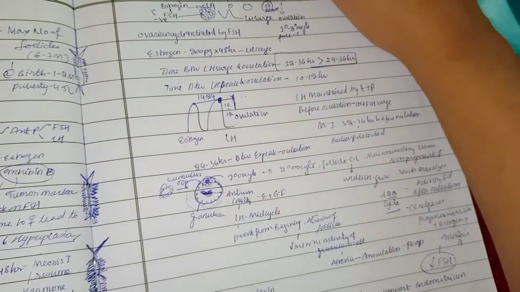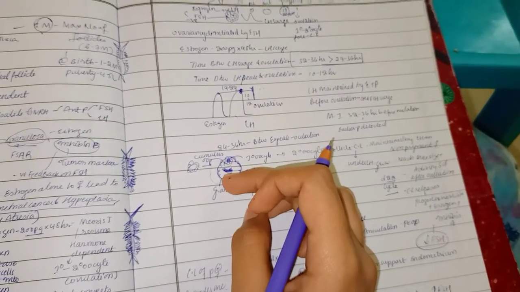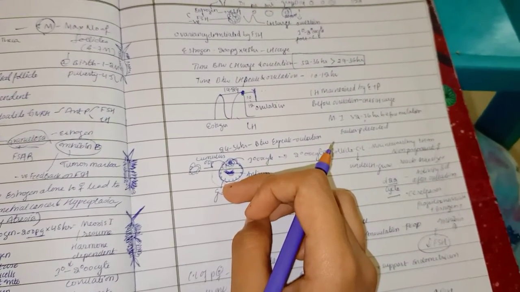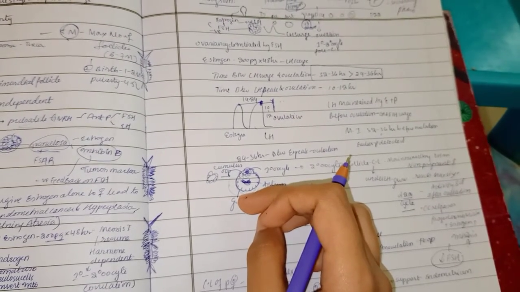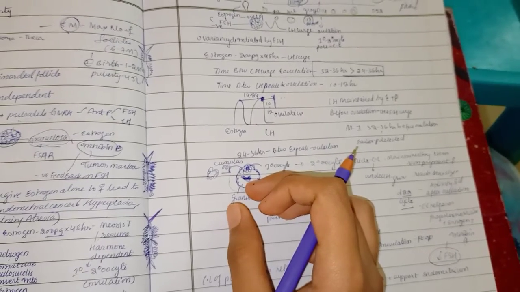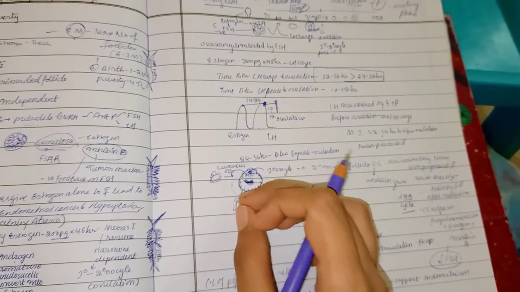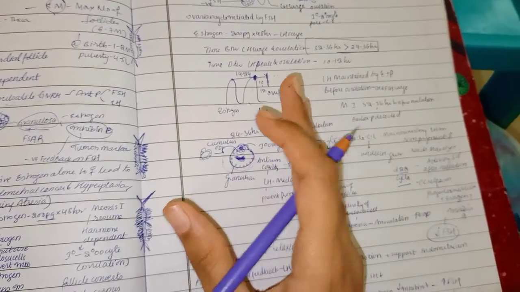Okay, so normally the antral cavity fluid, the fluid which is present here, contains estrogen, growth factor, and also luteinizing hormone. And luteinizing hormone appears in the antral cavity fluid only towards mid cycle. So in the mid cycle you will see the luteinizing hormone appearing in the antral cavity fluid. Okay, now coming to anovulation.